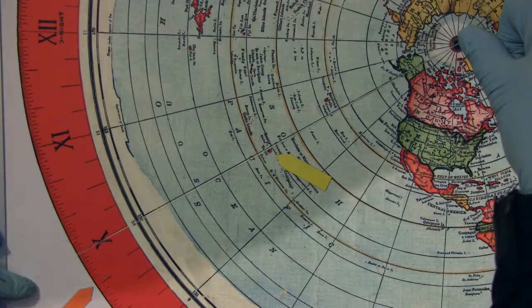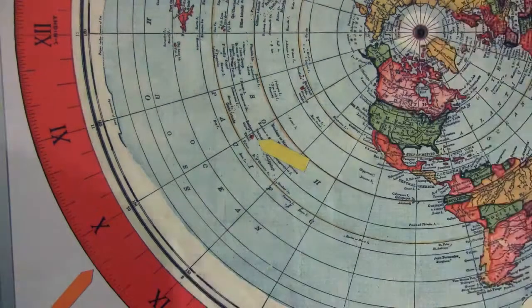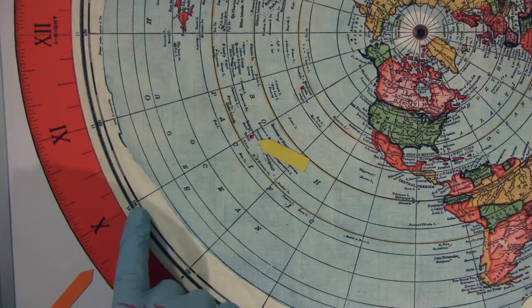As you can see, this is 1 degree, this is half a degree, so this is approximately a quarter of a degree. It means this is 150 degrees minus a quarter of a degree.